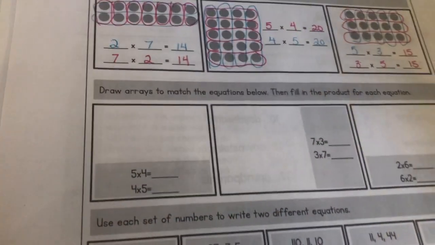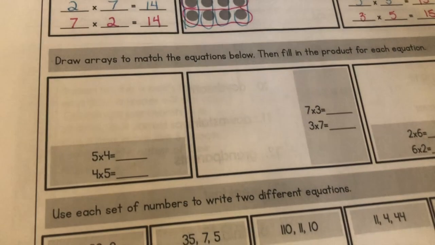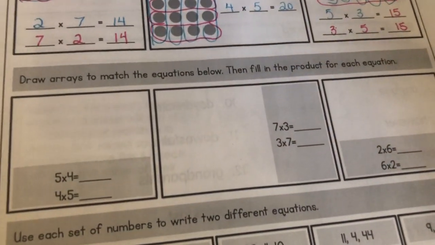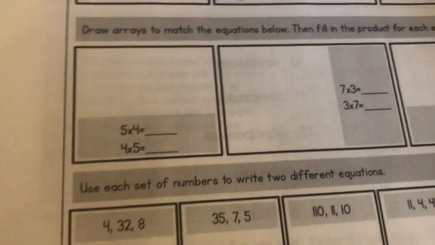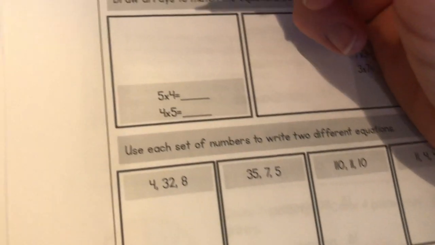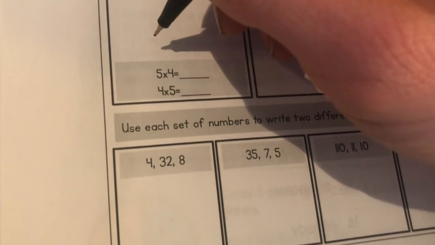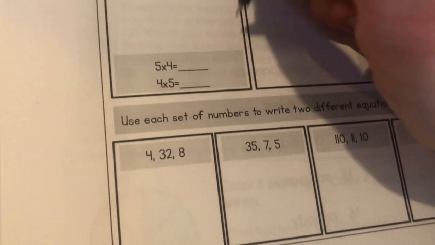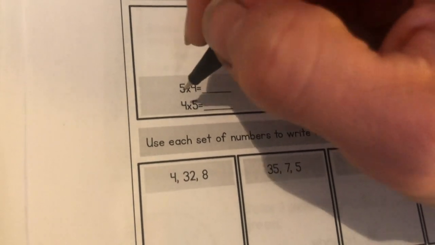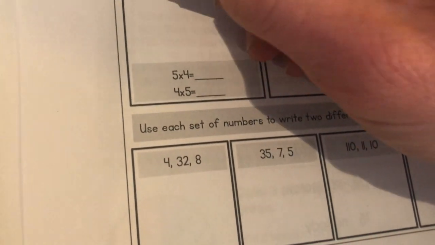Now it's asking you for the next one to draw arrays to match the equations. Fill in the product for each equation. So let's do this together. 5 times 4. Remember, with arrays, we want them to be in neat lines. We want the lines to match up. You're not just drawing a bunch of dots all over the paper. So 5 times 4, I'm going to have 5 rows of 4, 5 groups of 4.